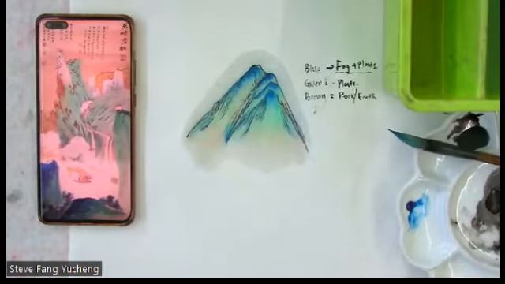All right. So this is just a very simple part of the mountains. Let me grab a hair blower and dry it right now so you can see.